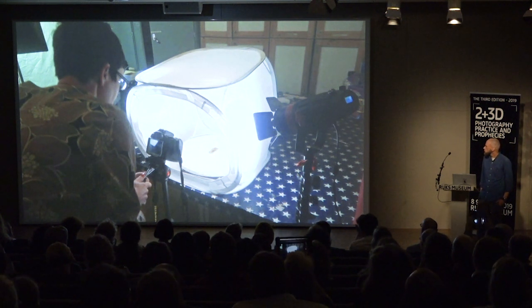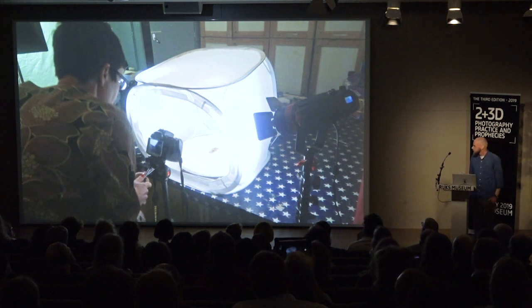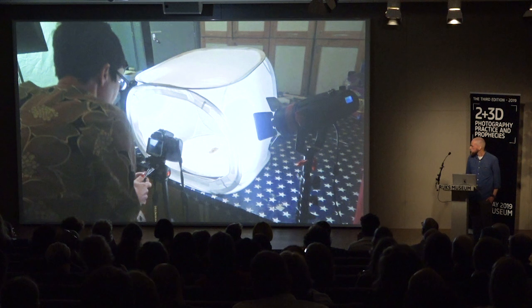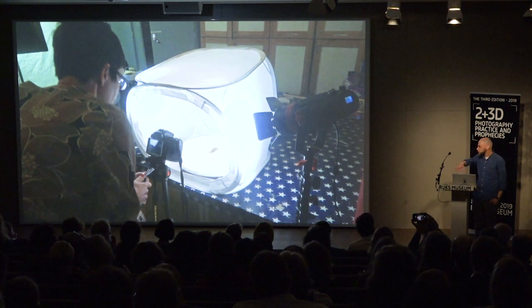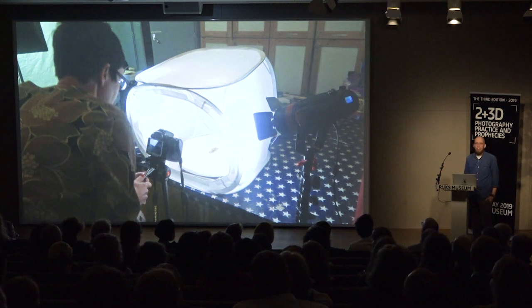You have an old Nikon D90, a tripod, and a turntable. I bought it at IKEA. It's a serving tray, you can rotate it. It's called snudda.